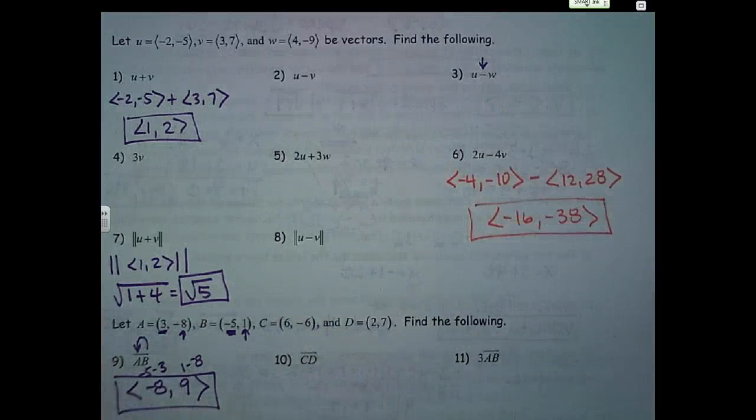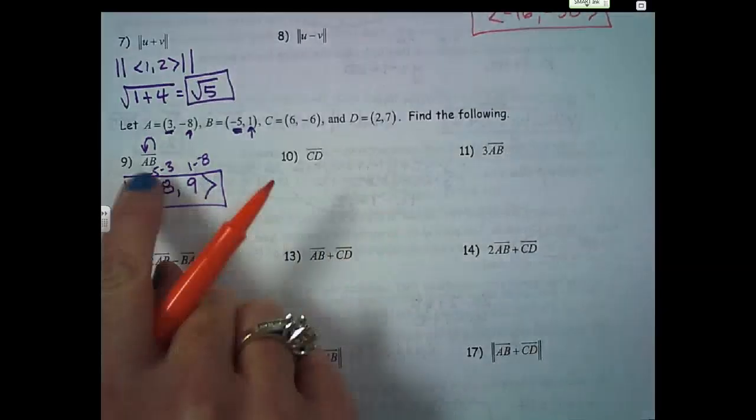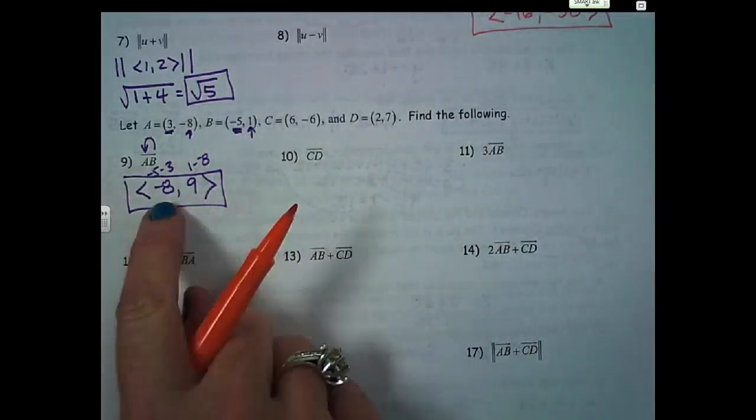Now, the other one I want to talk about is number 11. 11 is asking for 3AB. Guys, don't overwork. You already did number 9. 9 is negative 8, 9.